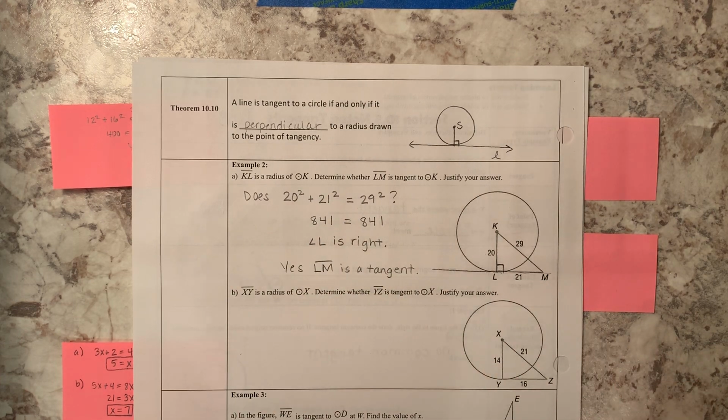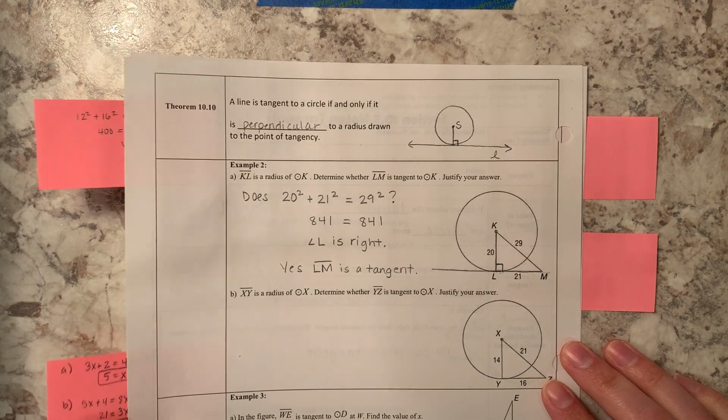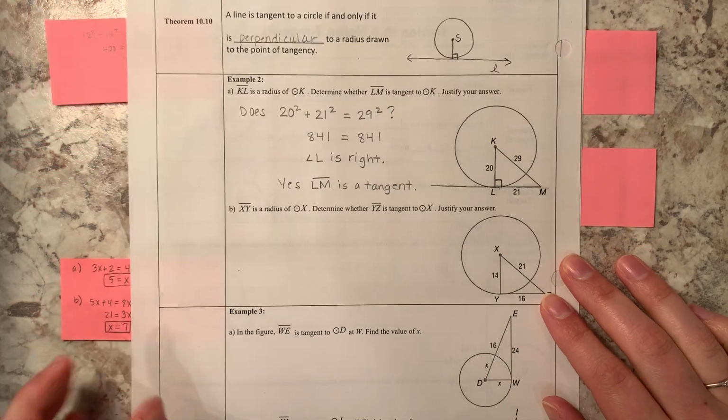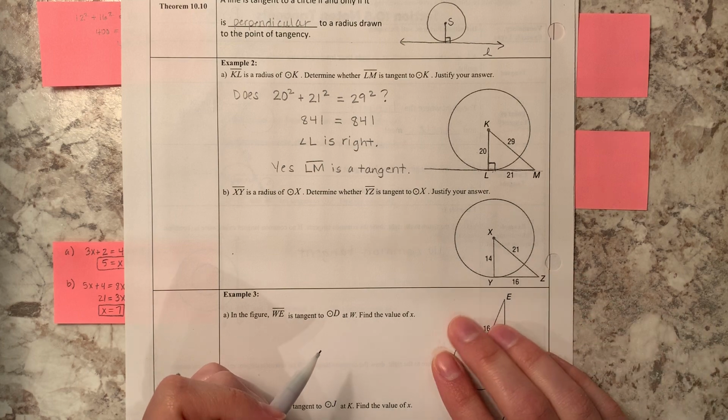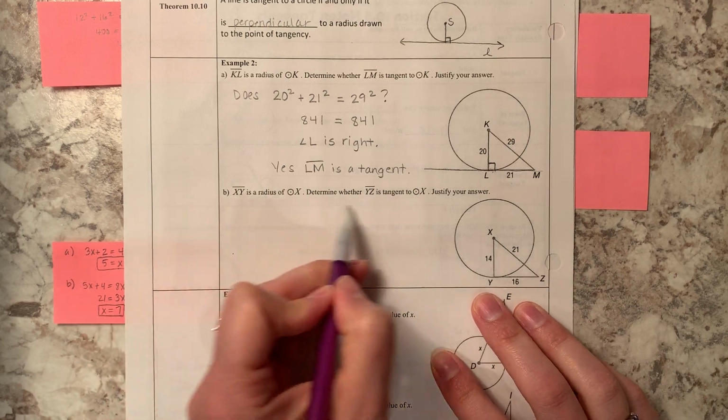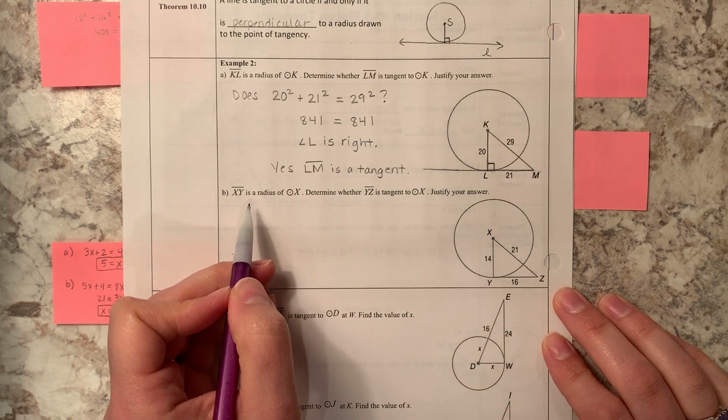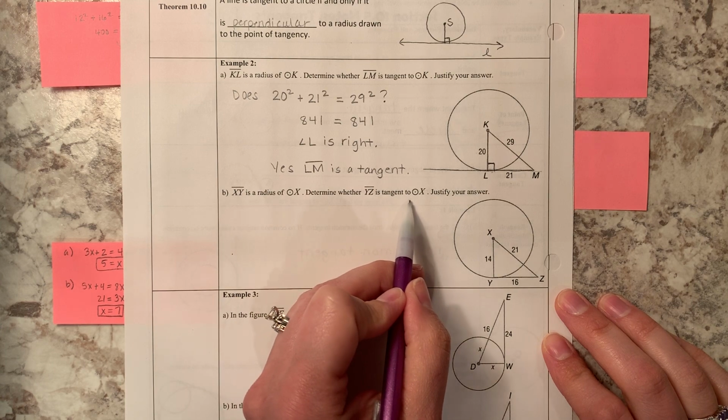Okay. All right, if you can, go ahead and pause the video here, and I want you to try part B on your own, and then unpause it and see if you get it right by following my work. It's the same directions here, just different letters. Determine whether YZ is a tangent.